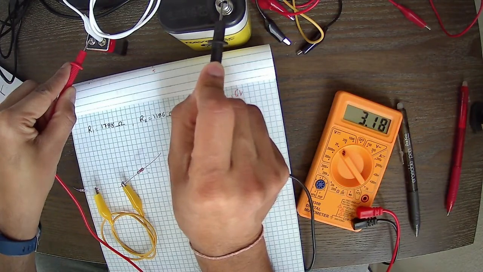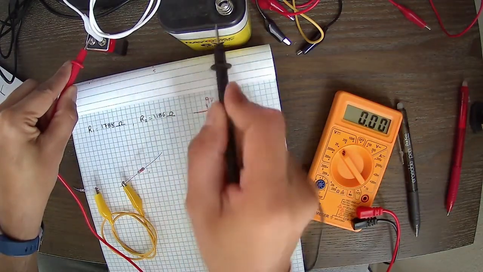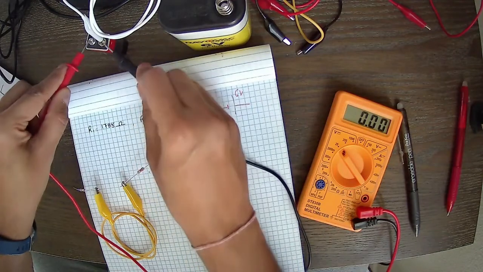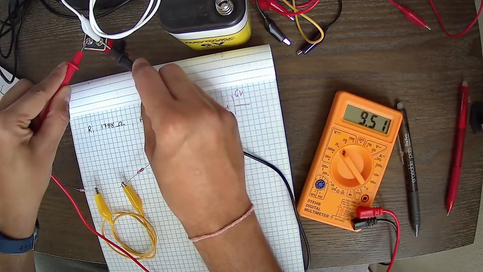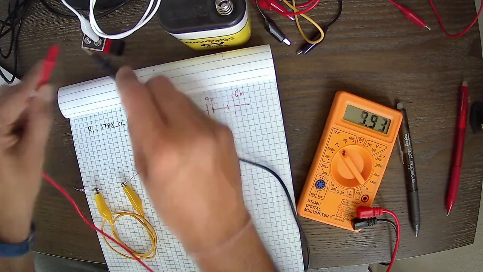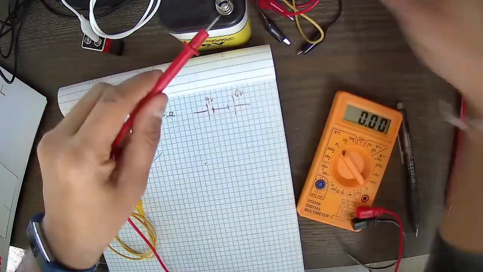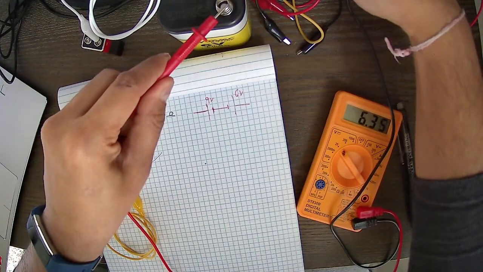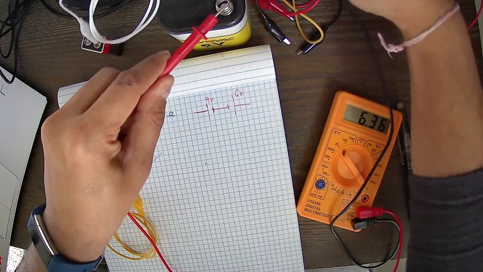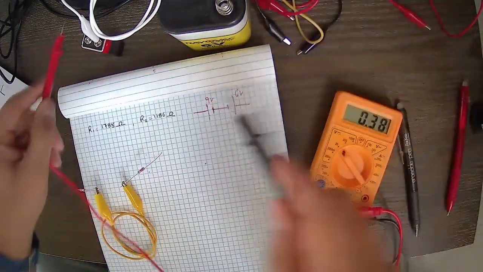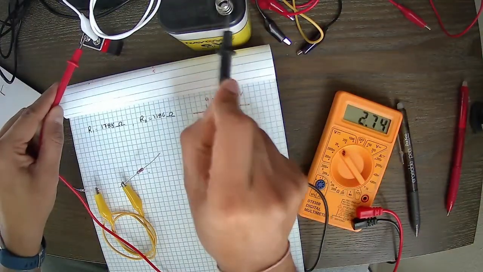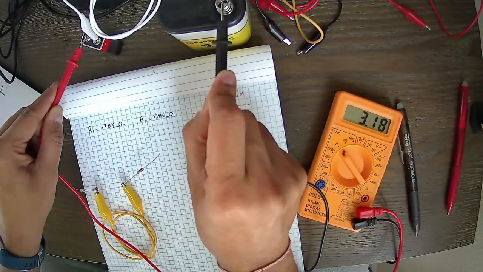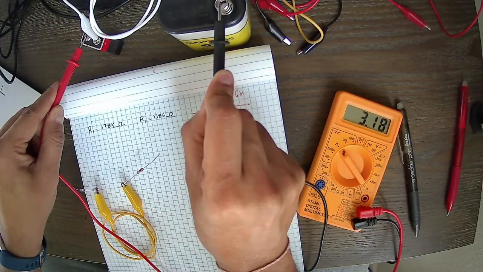So whatever is the difference between the two now becomes that voltage, correct? So if you see it here, this one is 9.53 and this one is 6.36, right? So the difference between the two is this voltage, right? So voltage 1 is 3.18.